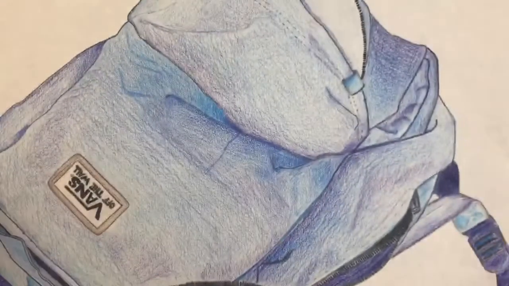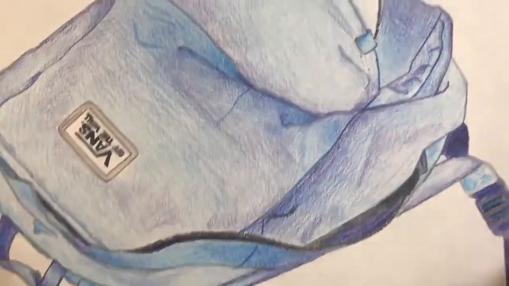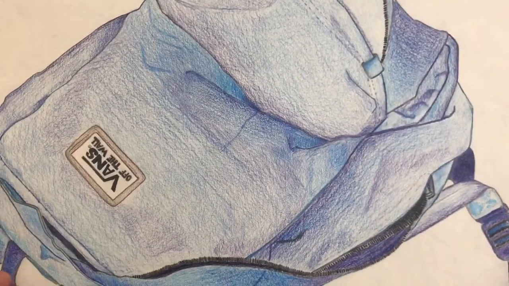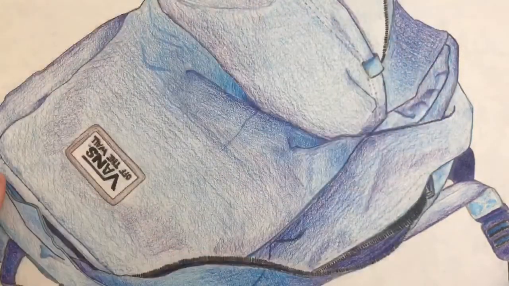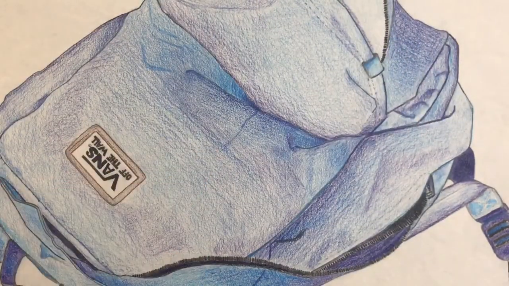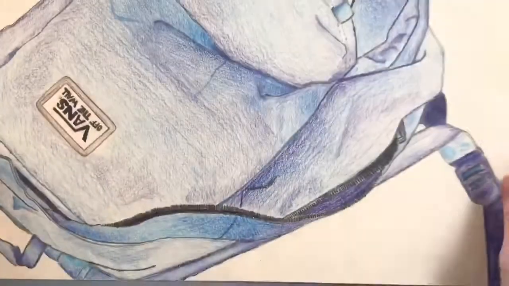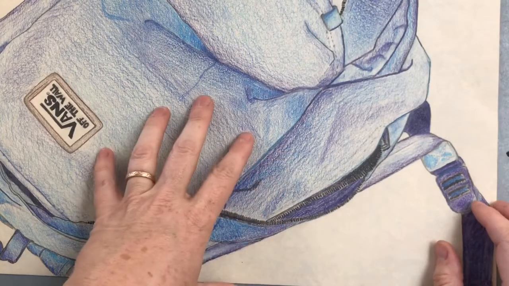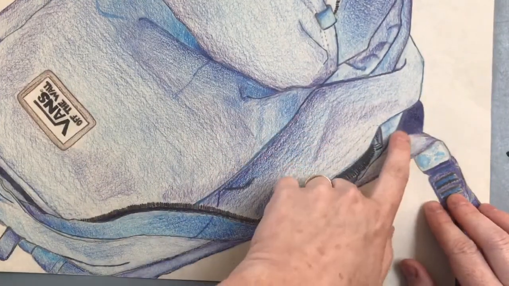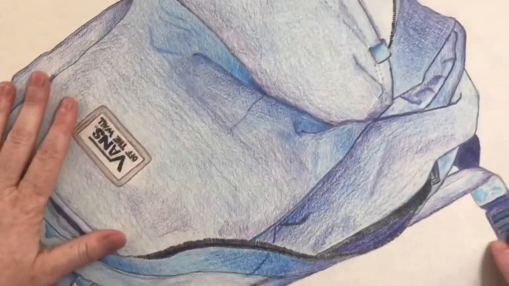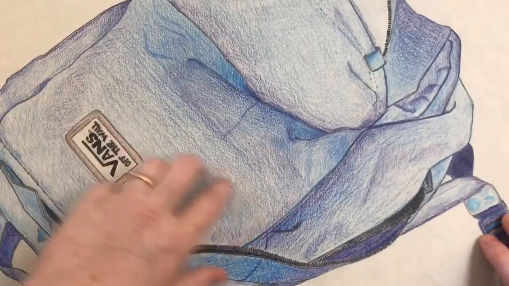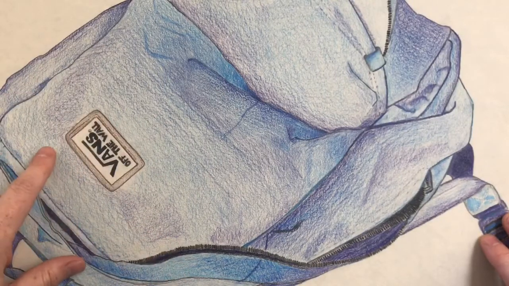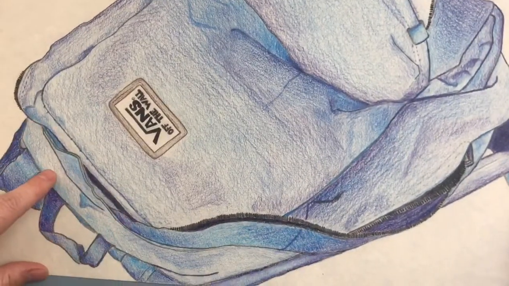Okay. Example. This backpack is drawn with all three colors actually kind of blended and mixed together, but the student understood the idea that violet is darker than blue, and so in the shadow areas, this is a really dark violet, and in the lighter areas where it's supposed to look like the fabric is lighter, they use the lightest blue for the highlighted areas.